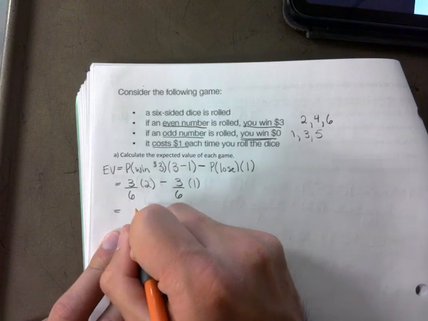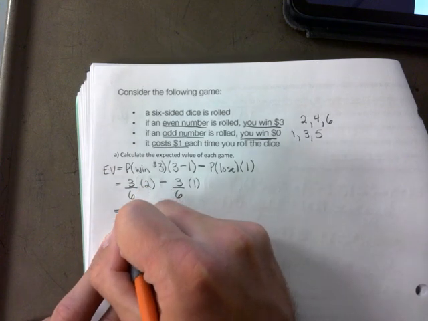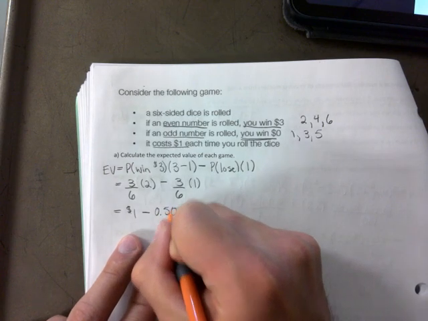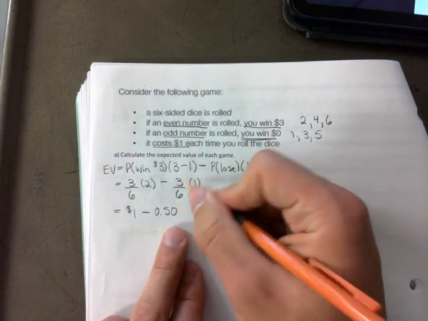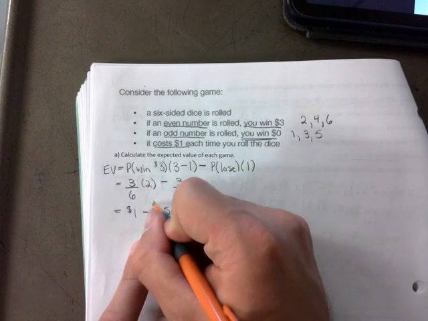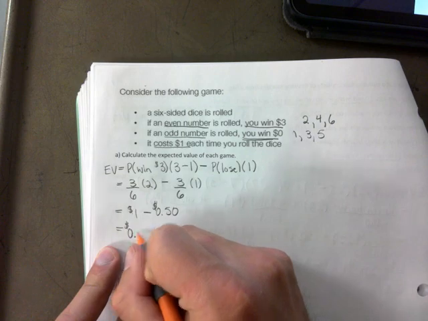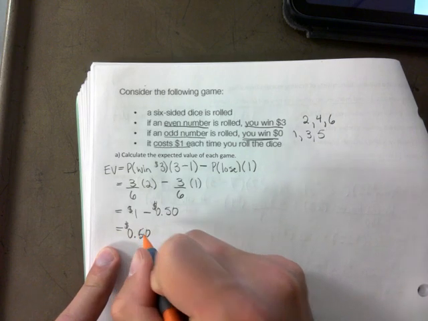So what we have here is $1 minus, and we're going to convert the fraction to a decimal because we're dealing with money. And so we have our expected value that we are expected to win is 50 cents.